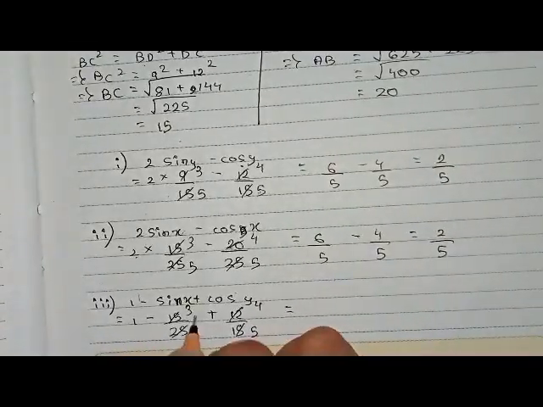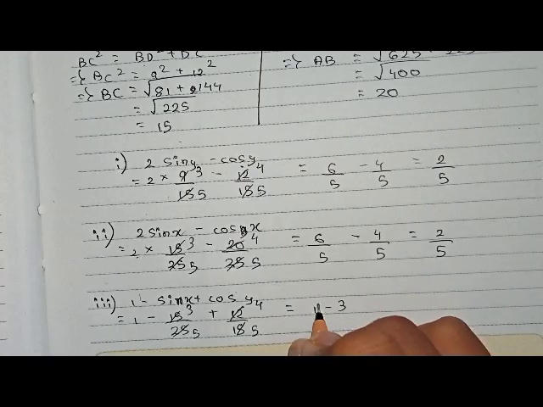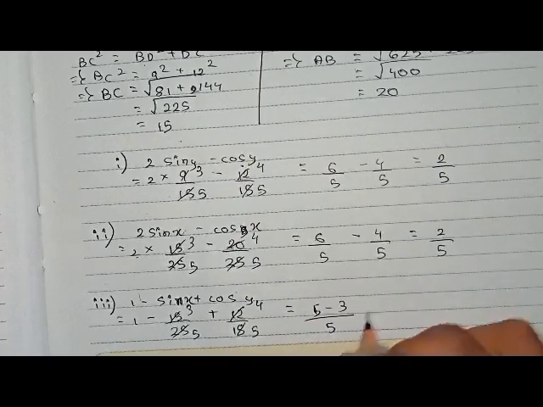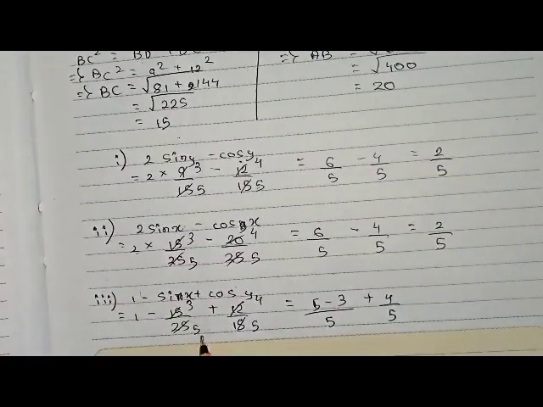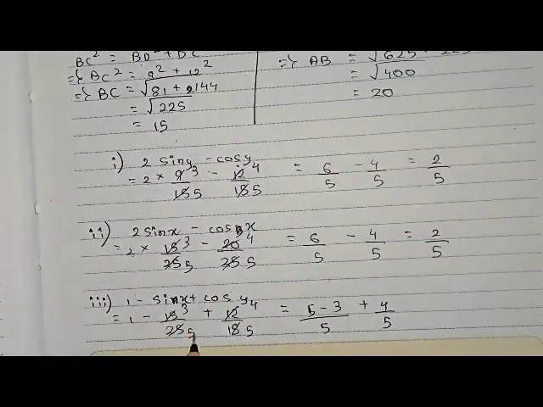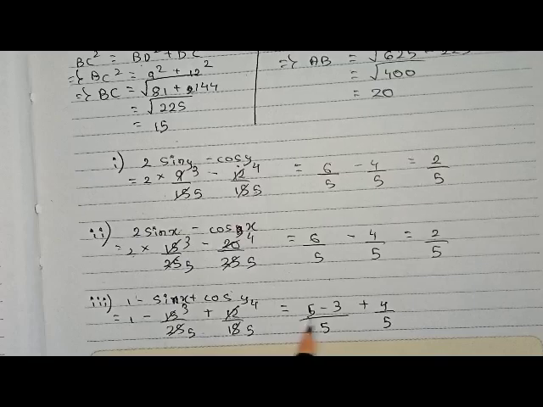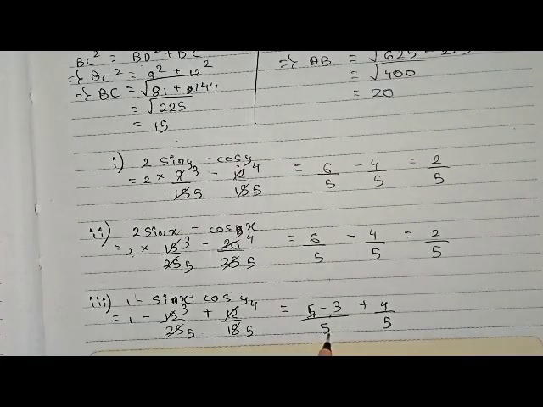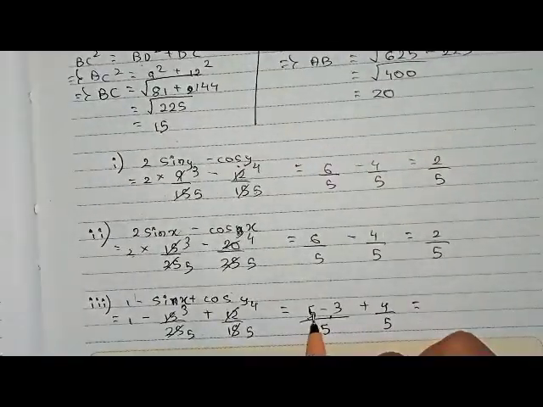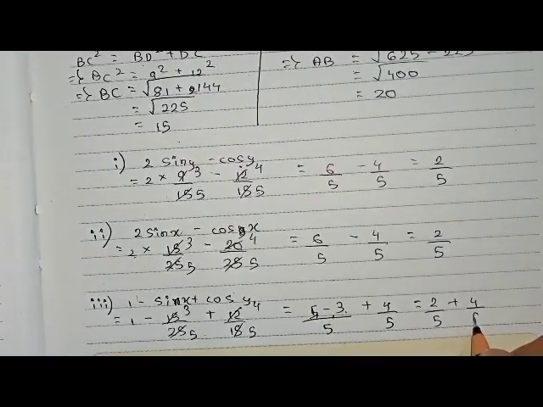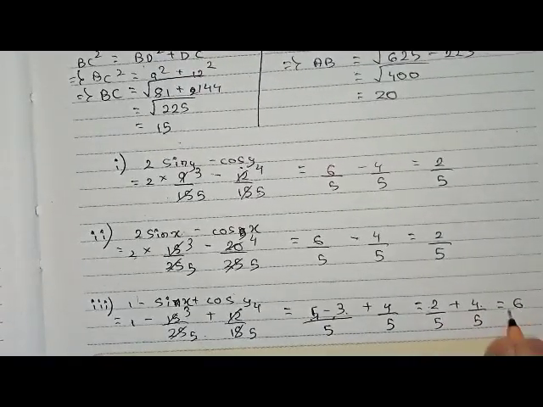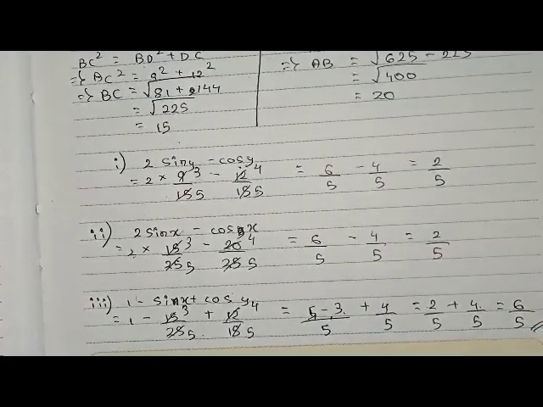So here 1 minus 3. So 1 minus 3 by 5 plus 4 by 5. So here we do 5 into 1, that is 5. So 5 minus 3 by 5. So it will become 2 by 5 plus 4 by 5. So 4 plus 2, 6. So 6 by 5. So here the answer will be 6 by 5.